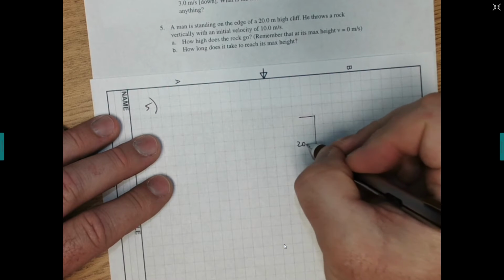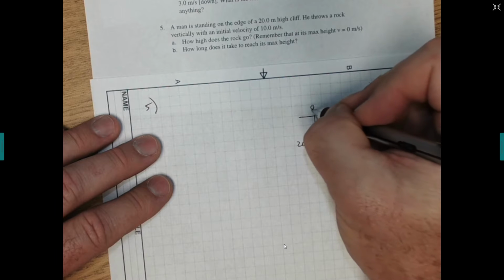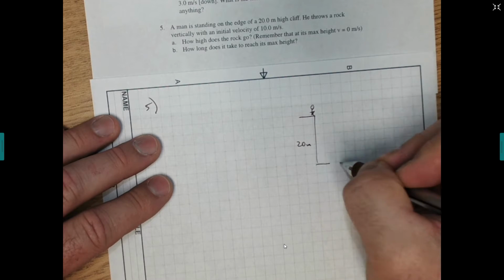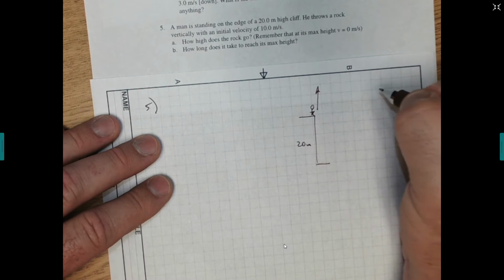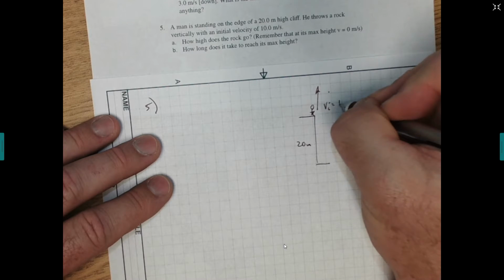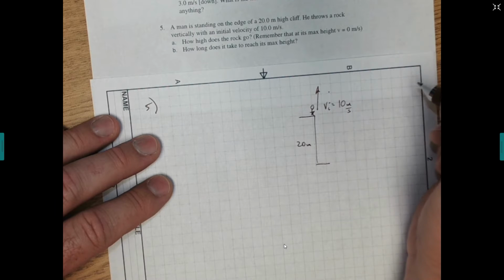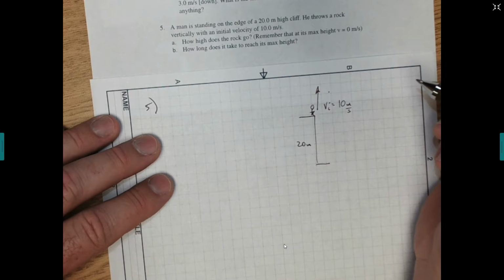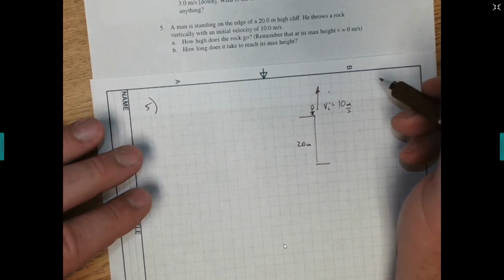We're standing here, we're 20 meters up on a cliff, right? So we're standing up here. The ground's down here, and we're going to launch this thing going up this way. His initial velocity is equal to 10 meters per second. Other than that, we don't know a whole lot.